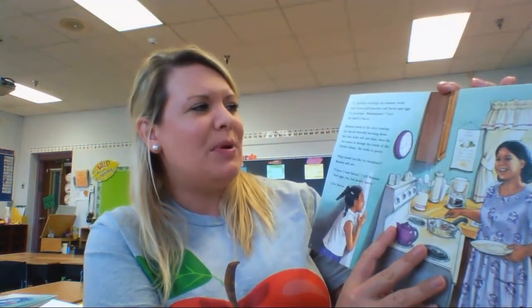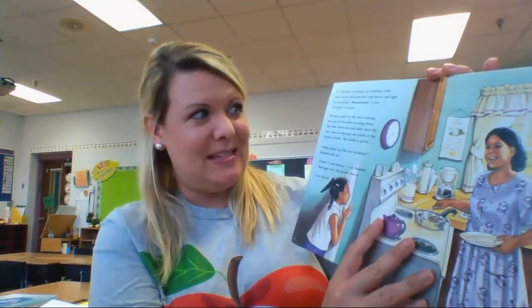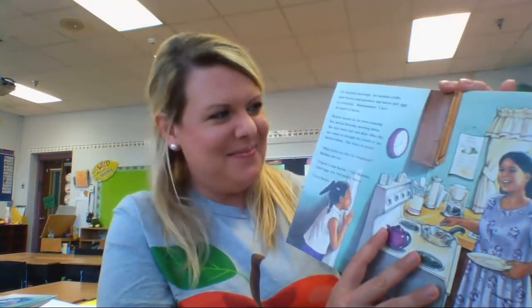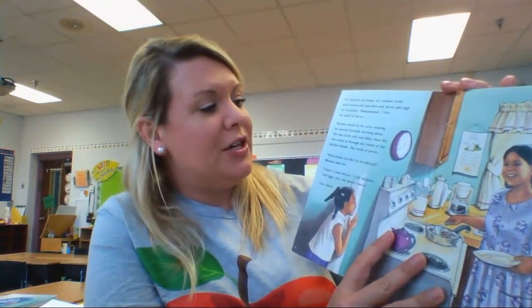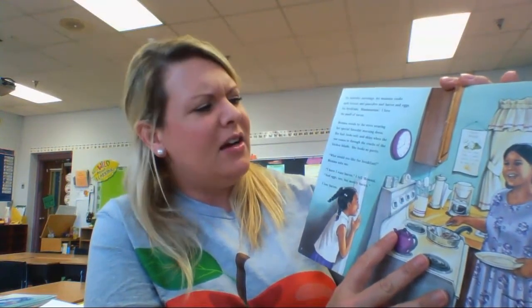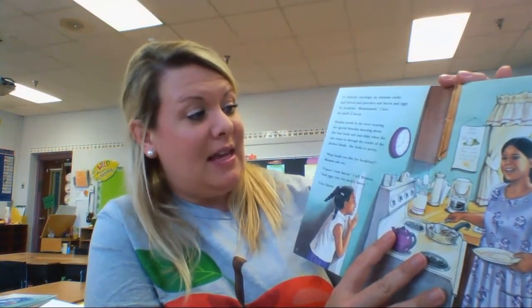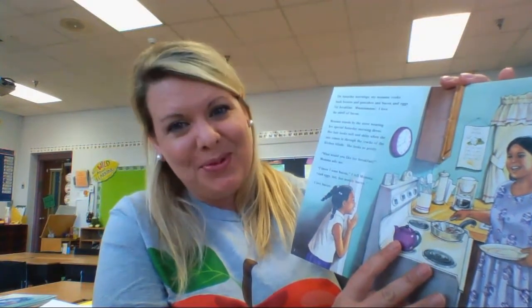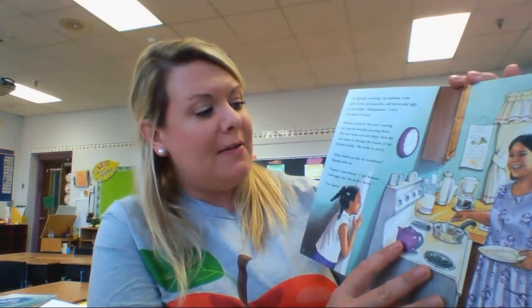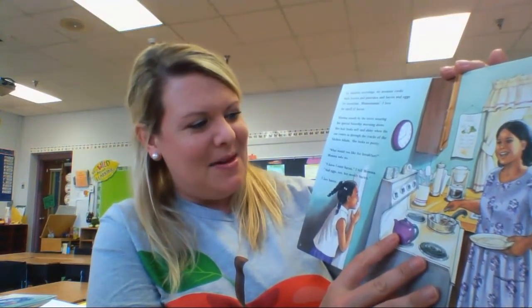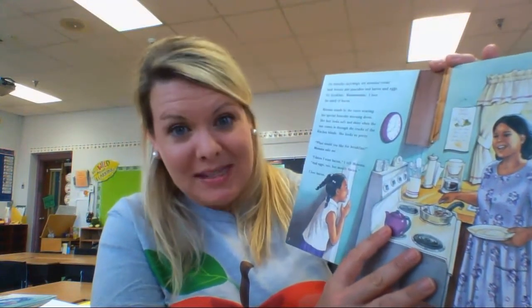On Saturday mornings, my mama cooks hash browns and pancakes and bacon and eggs for breakfast. I love the smell of bacon. Mama stands by the stove wearing her special Saturday morning dress. Her hair looks soft and shiny when the sun comes in through the cracks of the kitchen blinds. She looks so pretty. What would you like for breakfast? Mama asks me. I know I want bacon, I tell Mama, and eggs too, but mostly bacon.